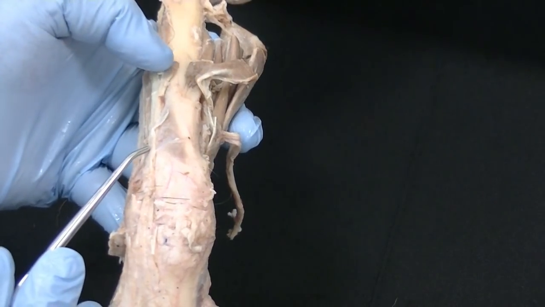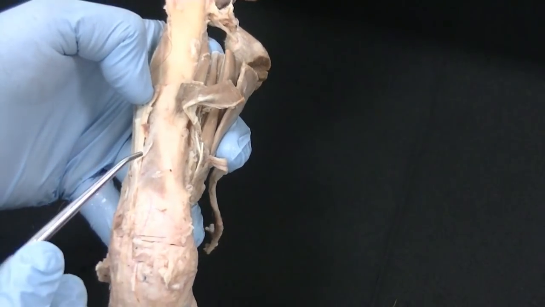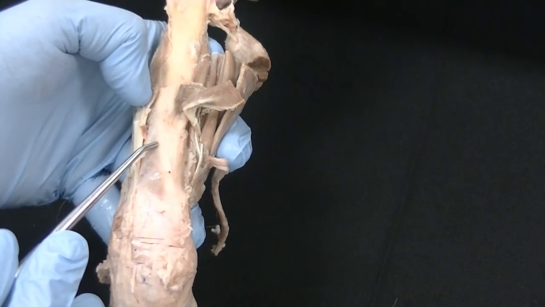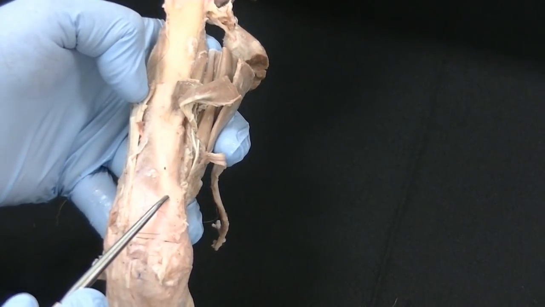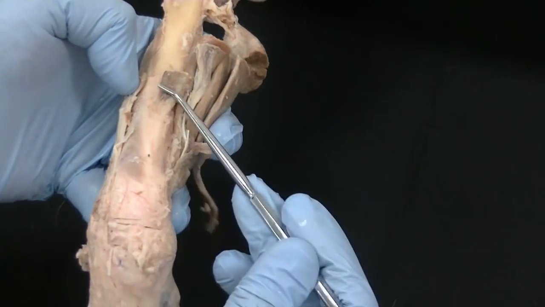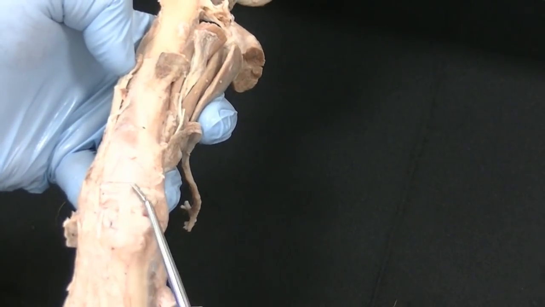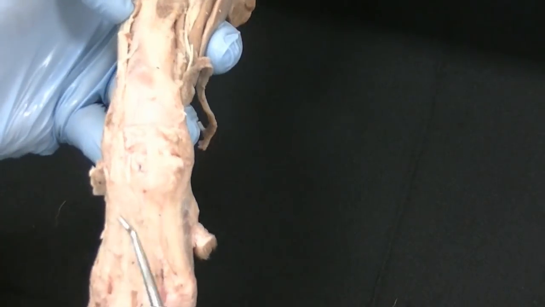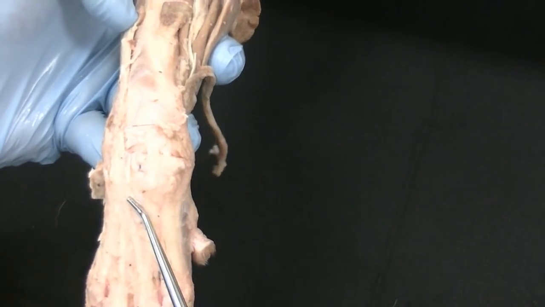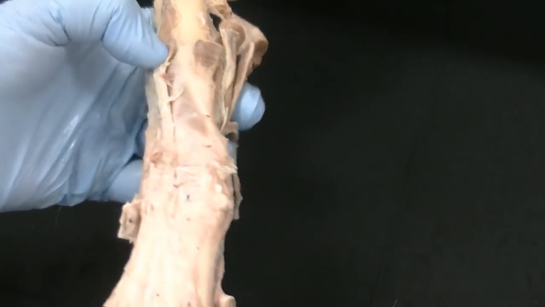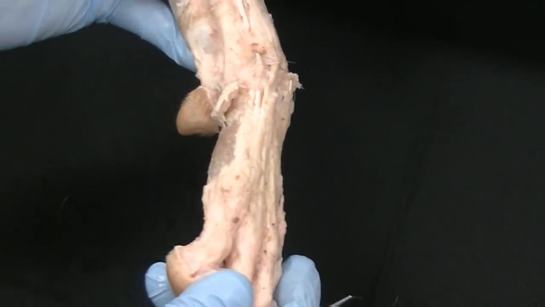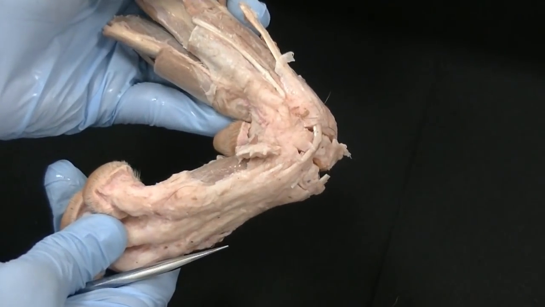Your common digital extensor, abductor pollicis longus muscle. The extensor carpi radialis is located right below that. The dorsal surface of the carpus, which is going to be the extensor surface of the carpus. Extension of the carpus in this way, flexion of the carpus that way.